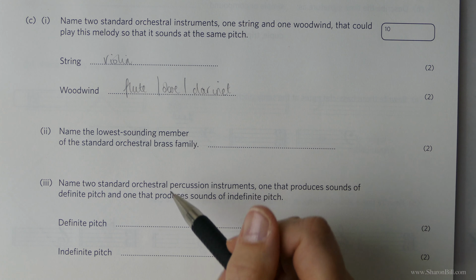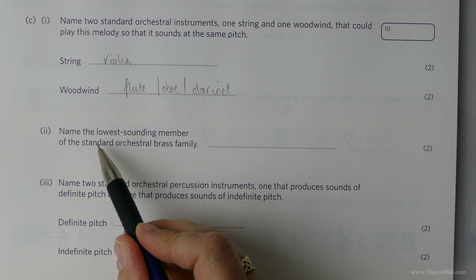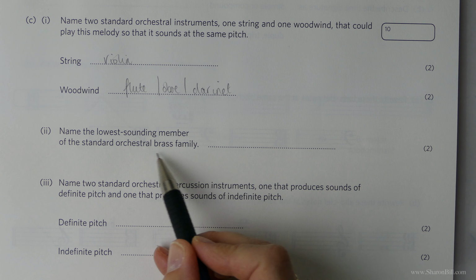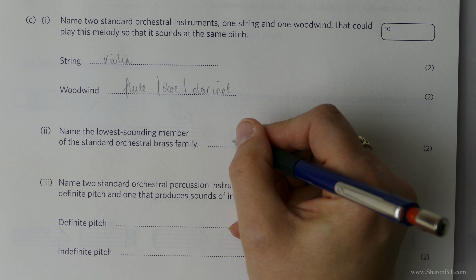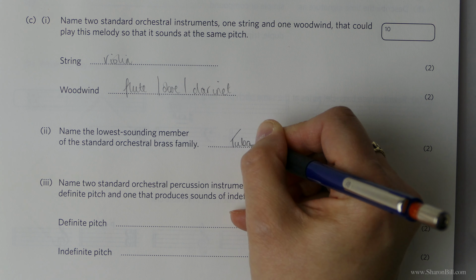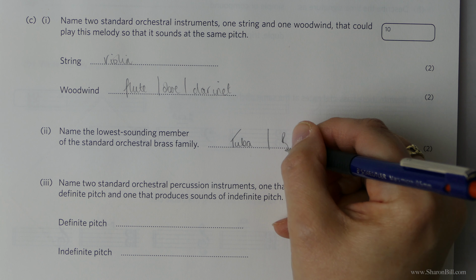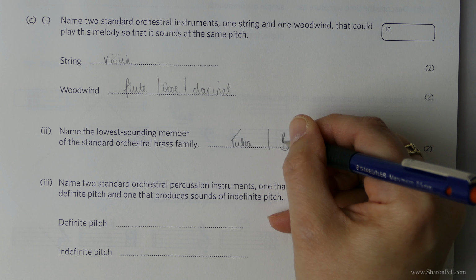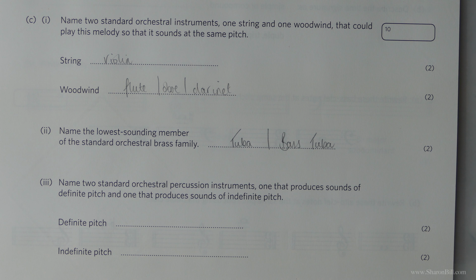So now, just generally speaking, we need to name the lowest sounding member of the standard orchestral brass family, and the lowest member in the brass, we could say tuba, or even lower than that you could say bass tuba. Either one of those will do. The bass tuba doesn't always figure in the orchestra, but either one of those would do.